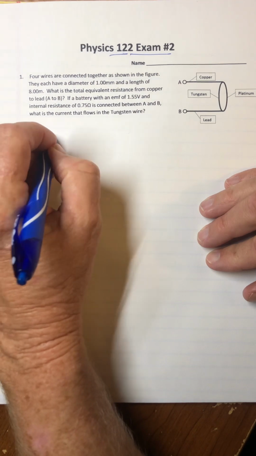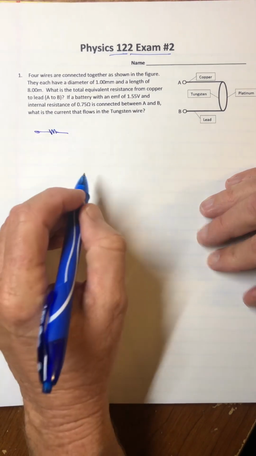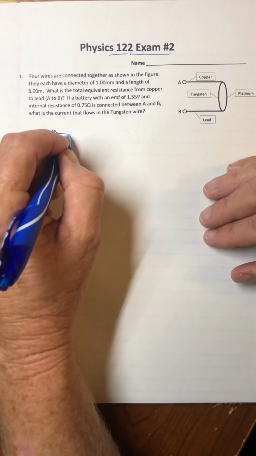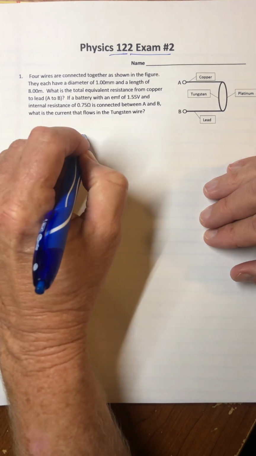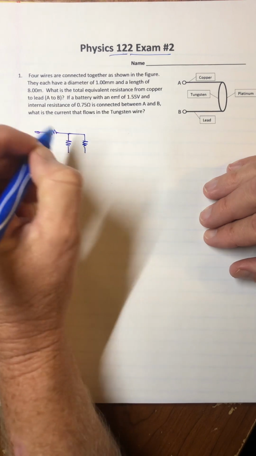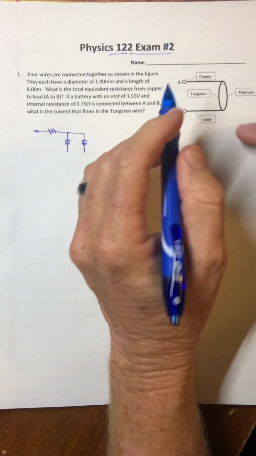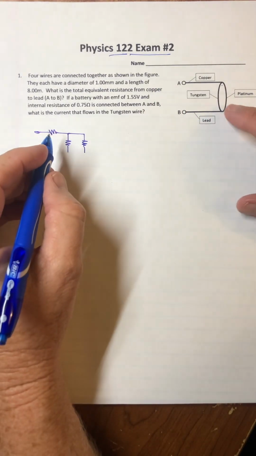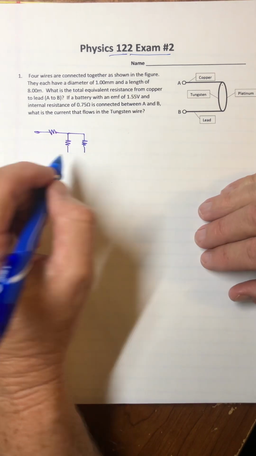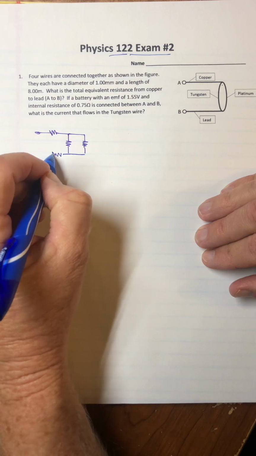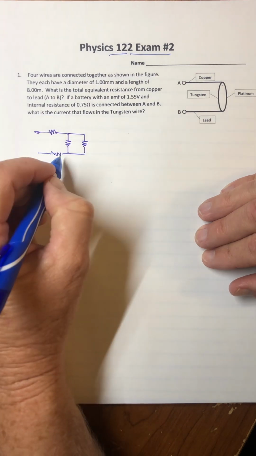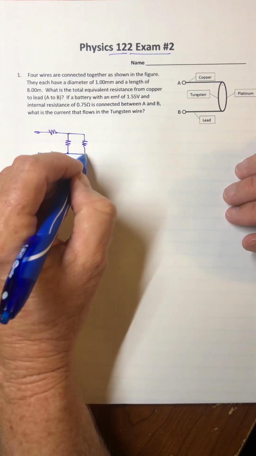Maybe I'll write it this way, that maybe I'll just think of this copper wire as being made of a resistor. And then if you kind of look, it hits a node right here and splits into the tungsten and the platinum. And so they're in parallel. Then it looks like the current would regroup together and then go through the lead.